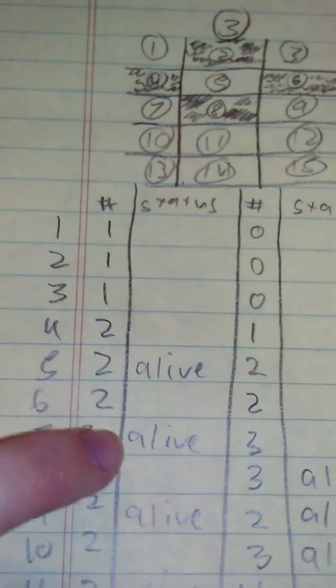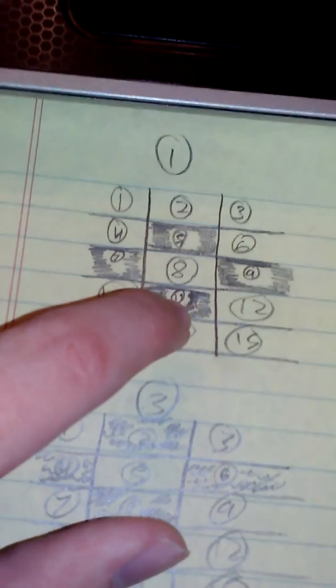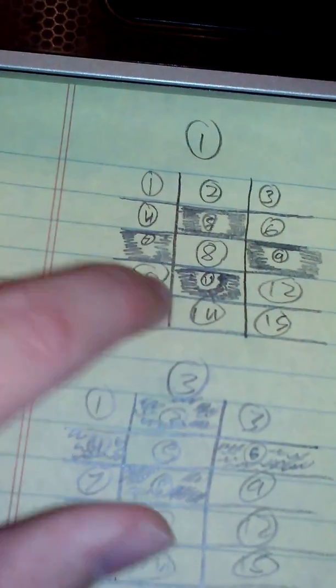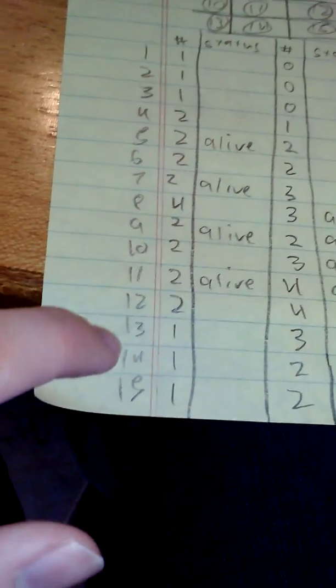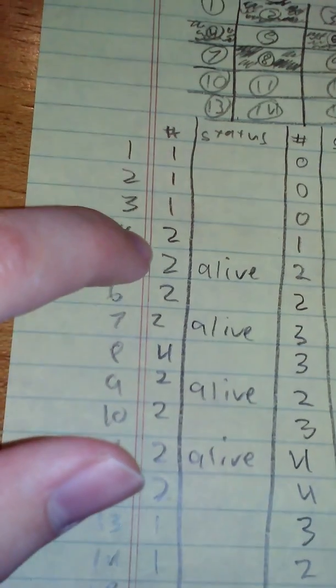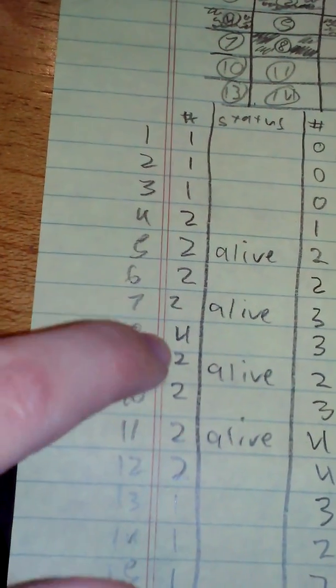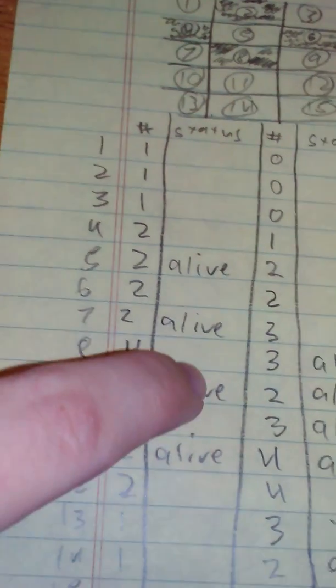That's what the status means. So that's 8. And then 9 has 2 neighbors. 10 has 2 neighbors. 11 has 2 neighbors. 12 has 2 neighbors. And 13 through 15 all have 1 neighbor. So I've got that all written up. So 13 through 15 only have 1. The rest all have either 2s or that 1 4, that one guy in the middle. And so those are all alive, but the one in the middle is not alive.